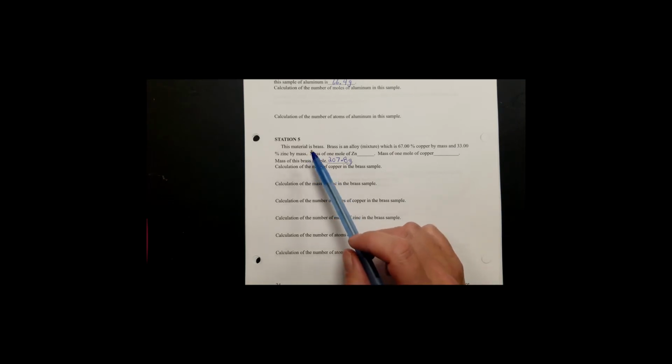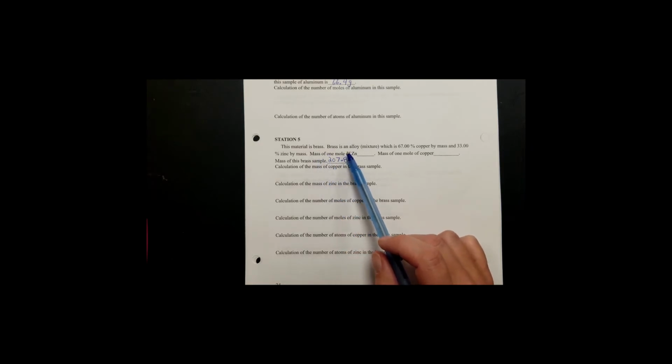Now let's look at station 5. This station is a little bit different. So this time we have an alloy. What an alloy is, it's a mixture of 2 or more substances together. So in this case we're looking at an alloy of brass. Brass consists of 67% copper by mass and 33% zinc by mass.